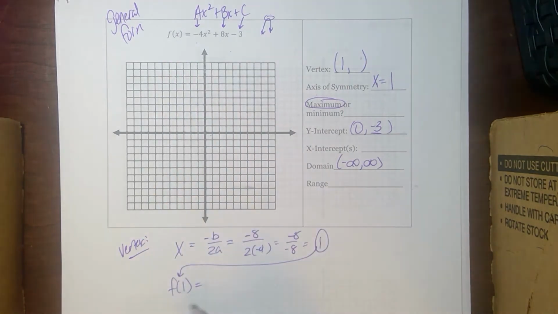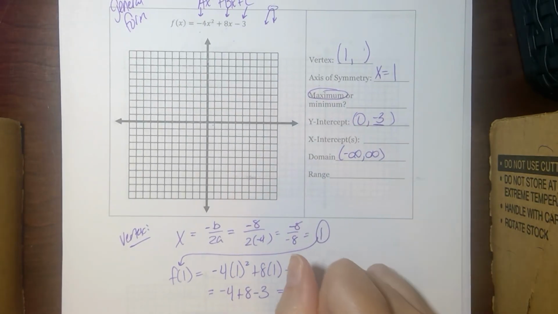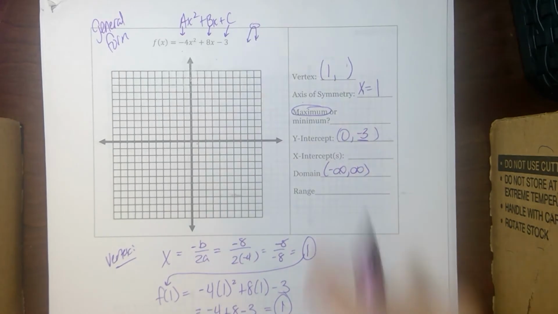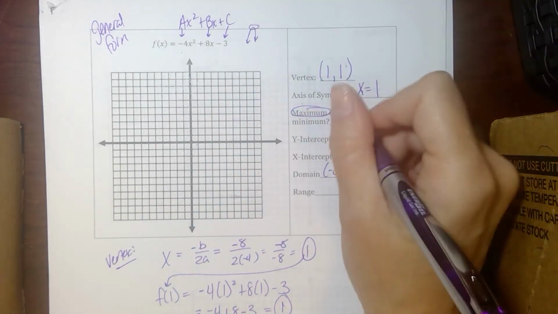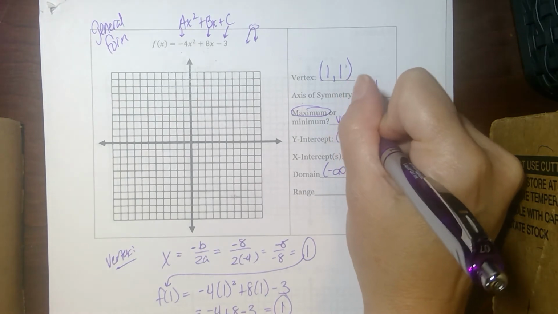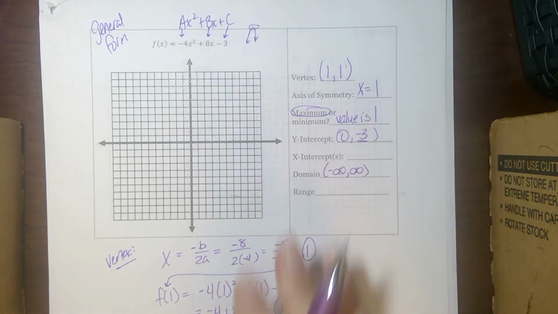So f of x becomes f of 1. That would be -4 times 1 squared plus 8 times 1 minus 3. Well, 1 squared is just 1. So I have -4 plus 8 minus 3. Well, -4 and -3 is a -7, plus 8 is a +1. So the y-coordinate on my vertex is also 1. So that means my maximum value is going to be 1.